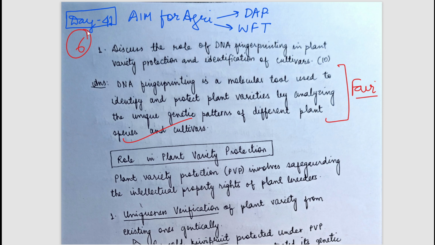By analyzing this type of copies, you can also get to know how to approach your answer, how to introduce, how to conclude, how to write certain points, how to use certain examples, how to structure your answers. So overall these answer copies can be very helpful to you in your answer writing journey. So let's start. The first question is, discuss the role of DNA fingerprinting in plant variety protection and identification of cultivars.